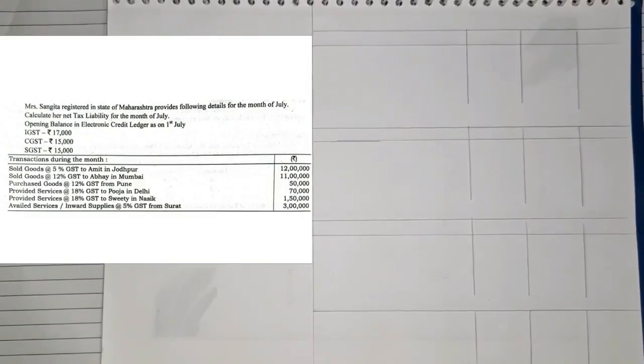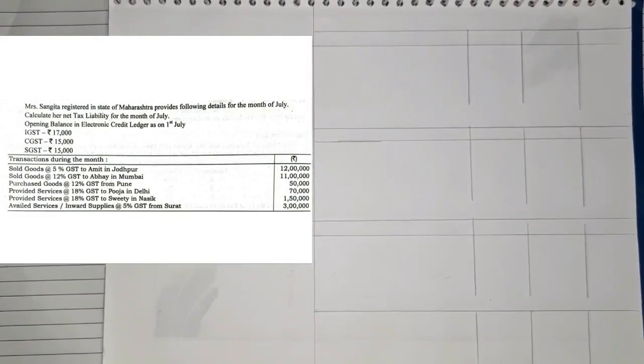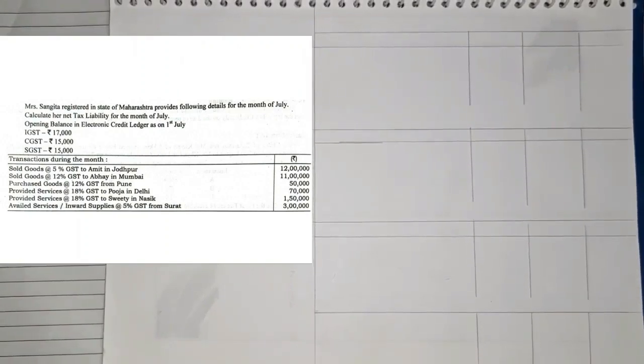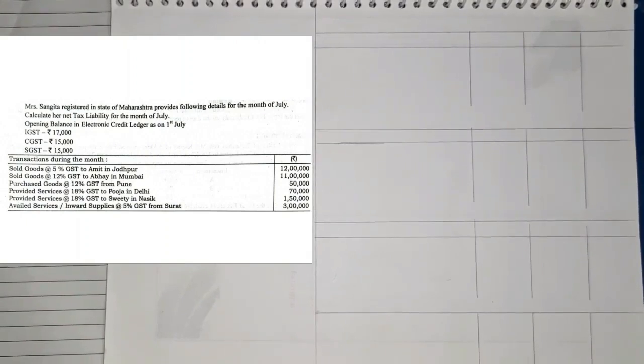Okay, now let us see how to solve the sum when they've asked us to find the net tax liability. Okay, this is a very important topic from the exam point of view. We'll read the question once. It's given that Ms. Sangeeta, registered in the state of Maharashtra, provides the following details for the month of July. Calculate her net tax liability for the month of July. They are given you opening balance in electronic credit ledger as on 1st July. IGST, CGST and SGST has been given. After that, they are giving you many transactions during the month. So you have sold goods, again you have sold goods, purchase, provided, availed.